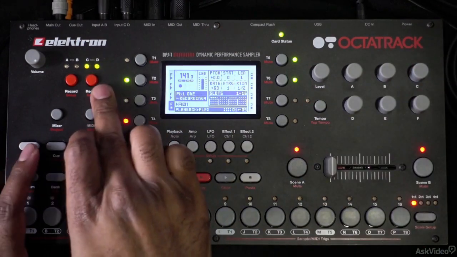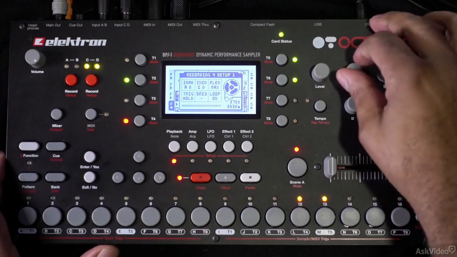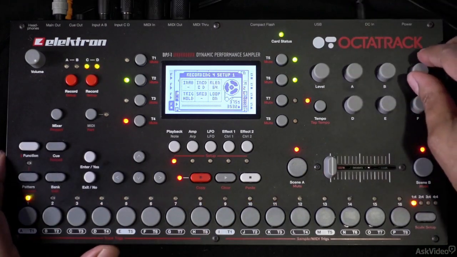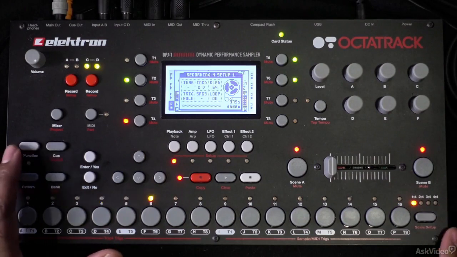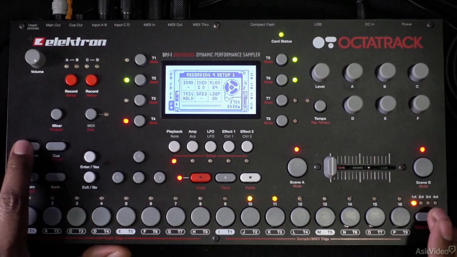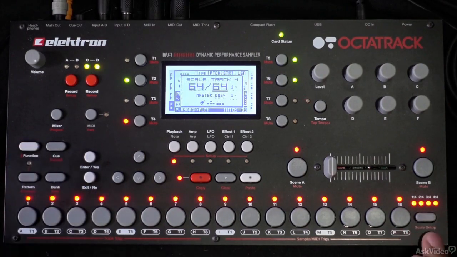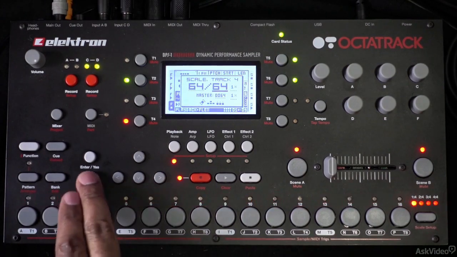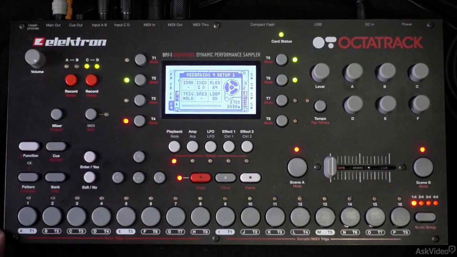All right, so going back to our record. I'm recording from C and D. I'll go for 64 steps here as well, just so I can add some variation to the drums. I'm going to increase the scale length for this particular track to 64 steps. And again, I'm going to record this using a record trig. So I'll place that here. We're starting to record.